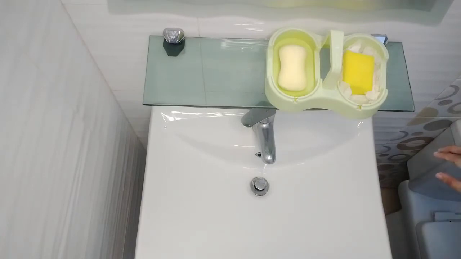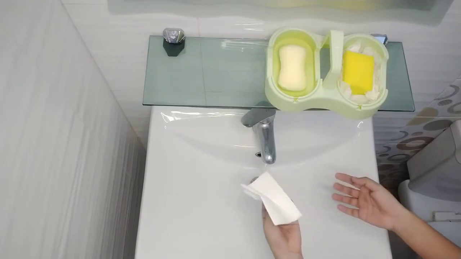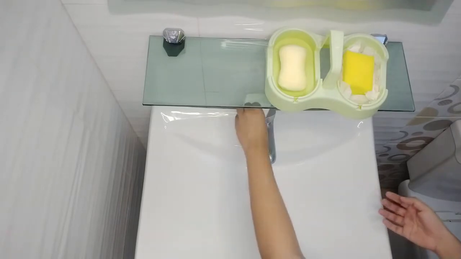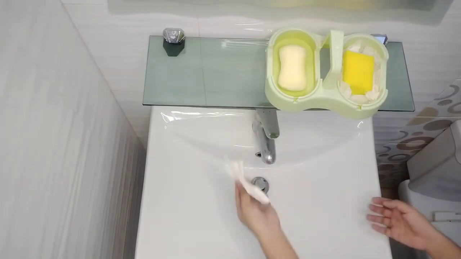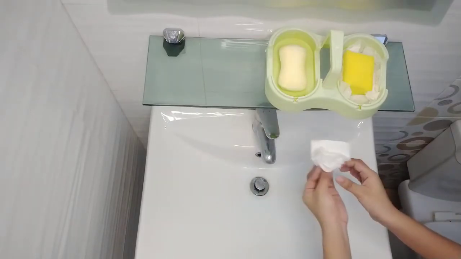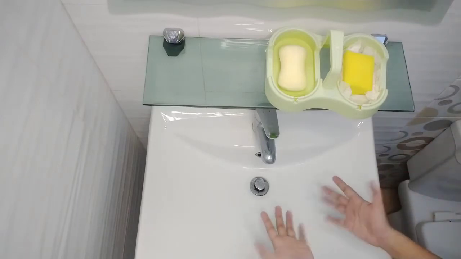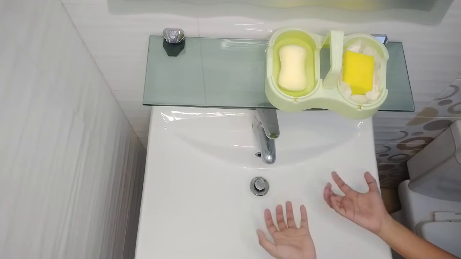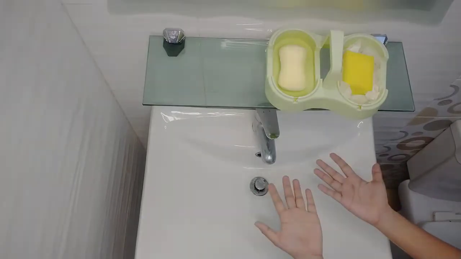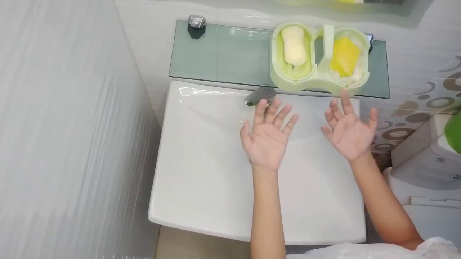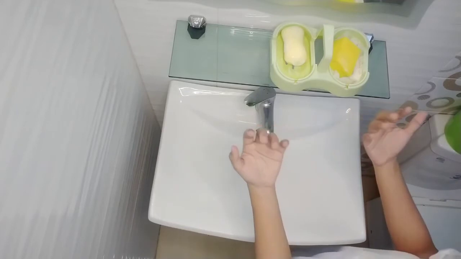Turn off the water by using another paper towel and grasping the handle. And then discard the used paper towel after doing it. Make sure that your hands are properly clean and dried. Now, I will demonstrate the proper hand washing or hand scrubbing before any sterile skills.